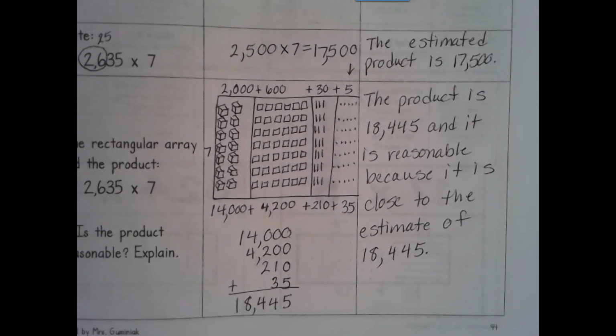All right, now that we've practiced multiplying with a rectangular array, it's time for you to practice.